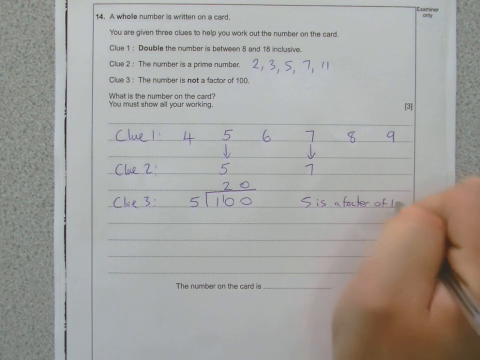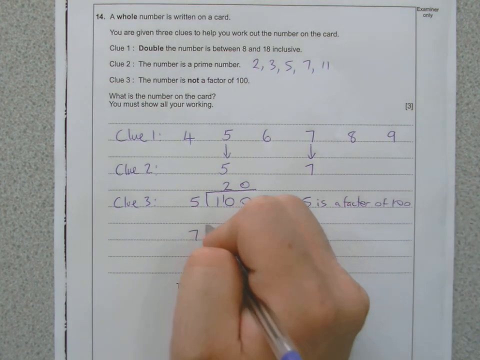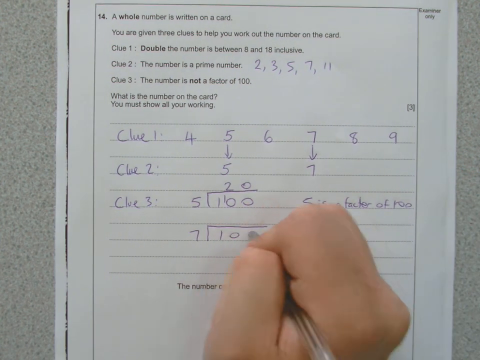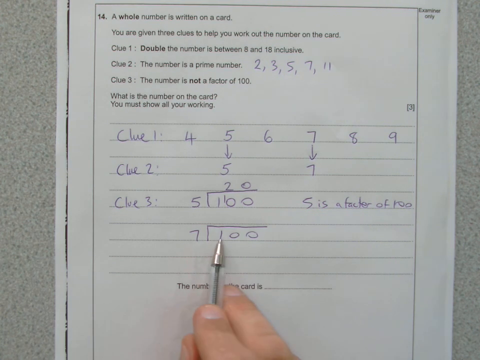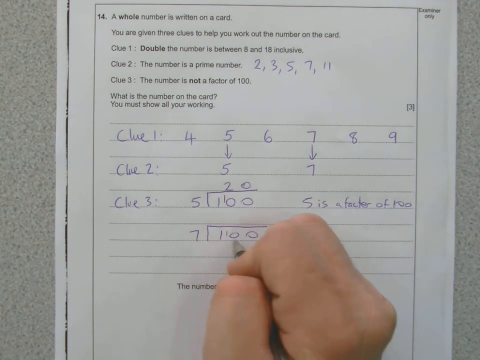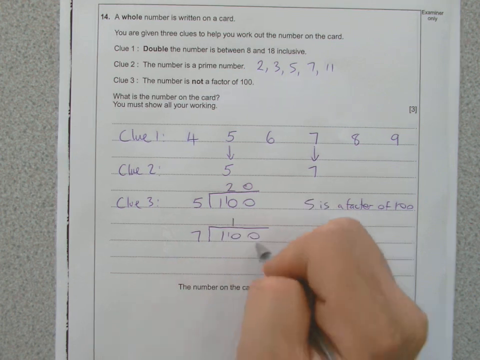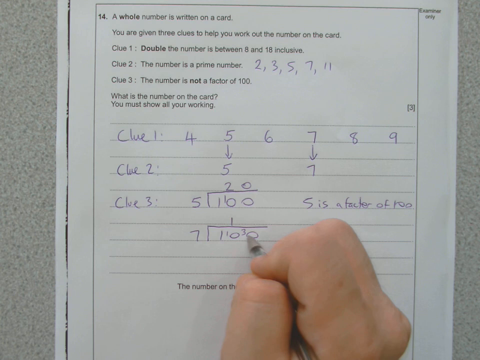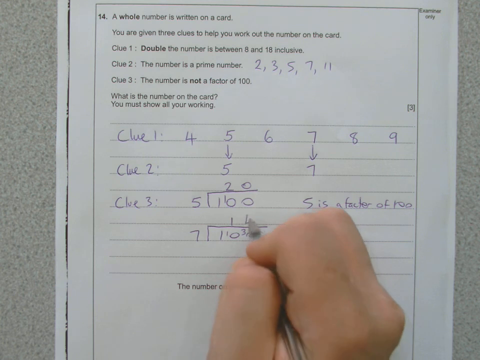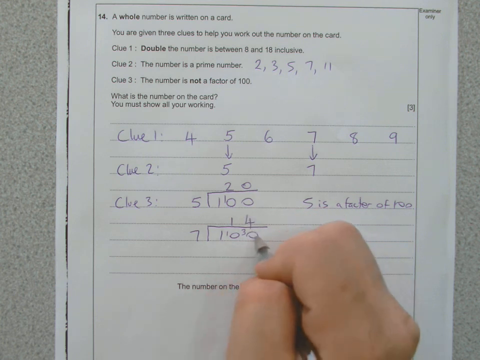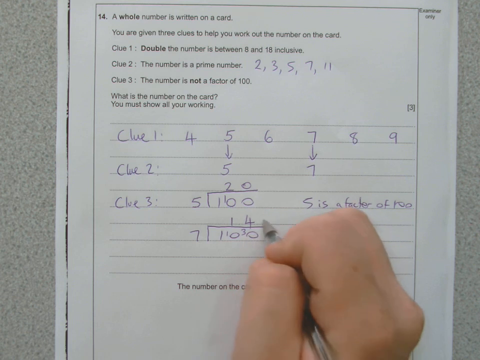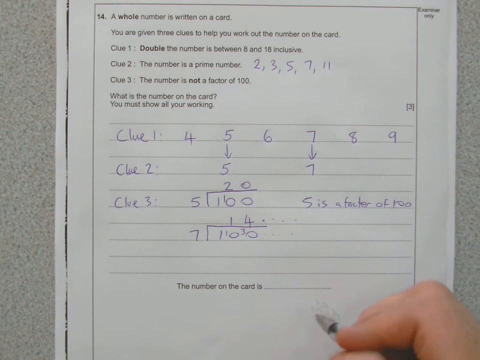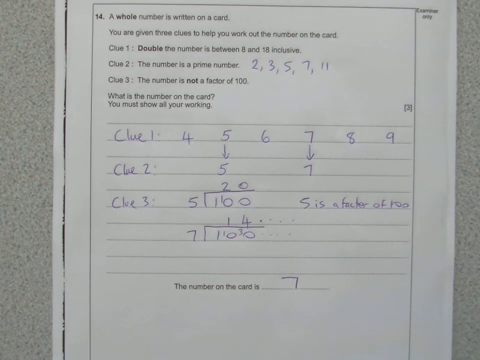What about 7? Is 7 a factor of 100? Well, does 7 go into 1? No, it doesn't. Carry it. 7 into 10 goes once. That gives you 7, so there's 3 left over. 7 into 30 goes 4 times, but 4 times 7 is 28, so there's a remainder. So 7 is not a factor of 100. So that's the only number that will satisfy clue 3.